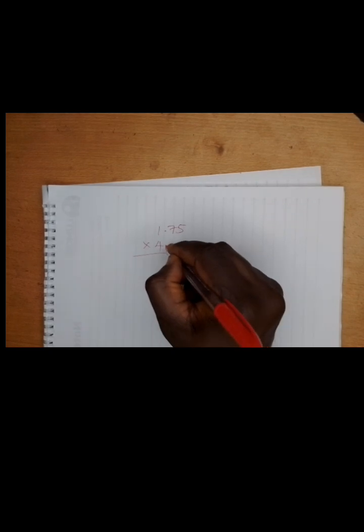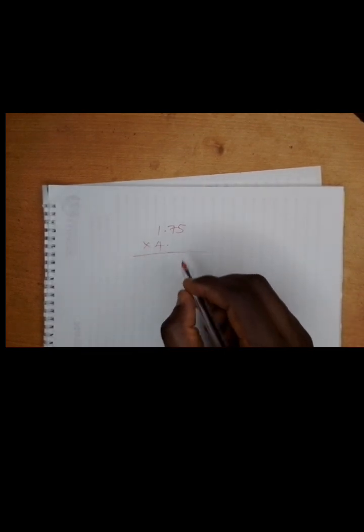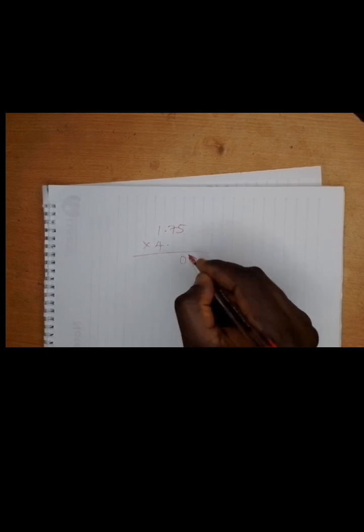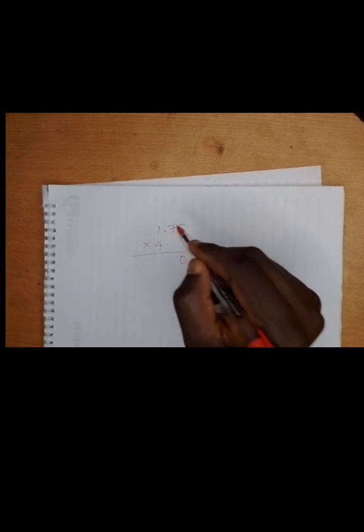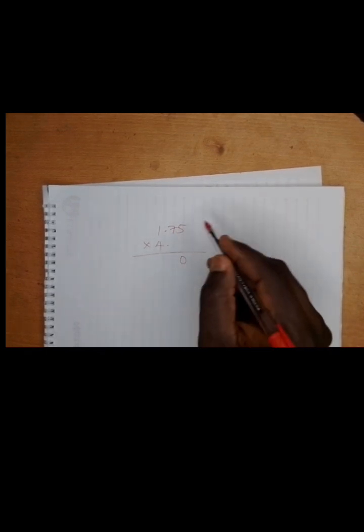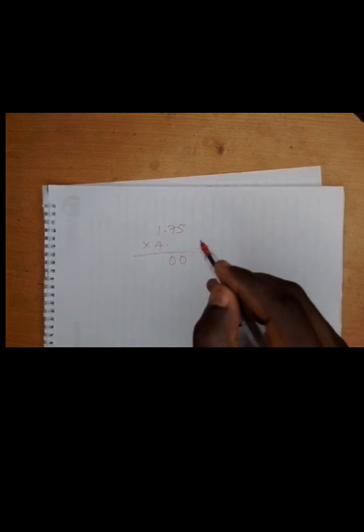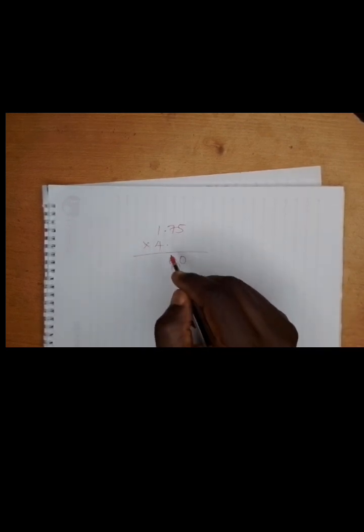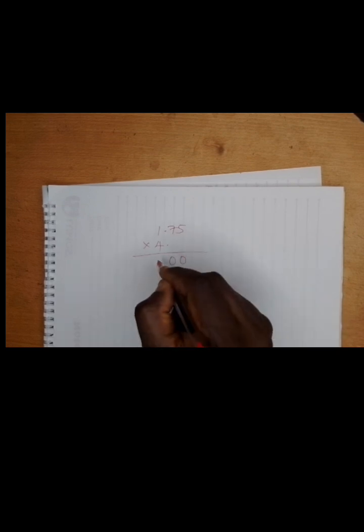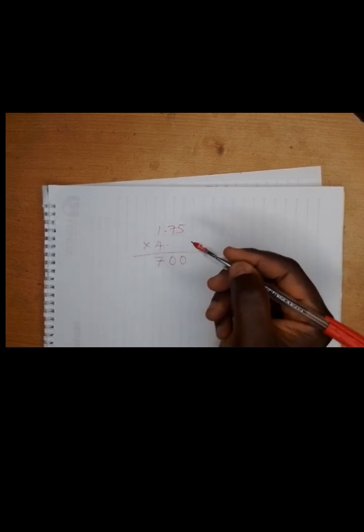Okay, this is 4.00, but let's ignore it. So let's start. 4 times 5 is 20. You put down 0, carry 2. 4 times 7 is 28, plus the 2 that was carried, that is 30. So you put down 0 and then you carry 3. 4 times 1 is 4, plus 3, that is 7.